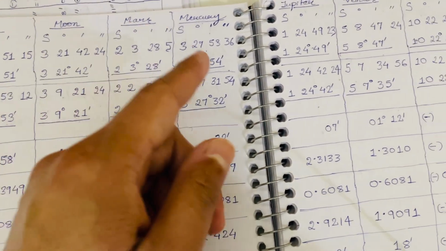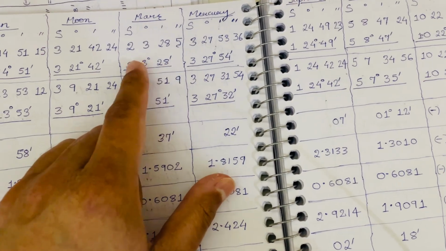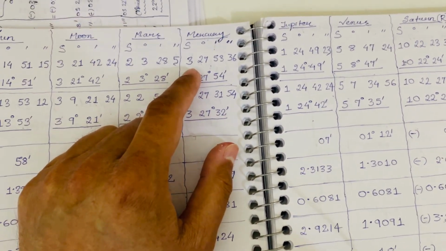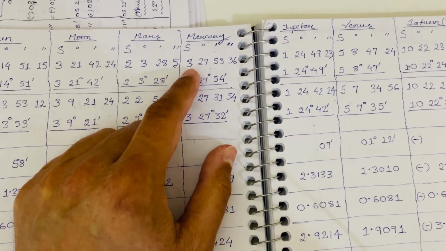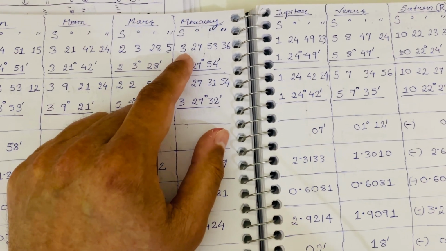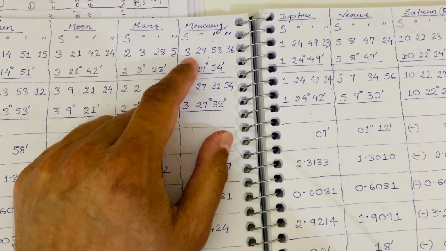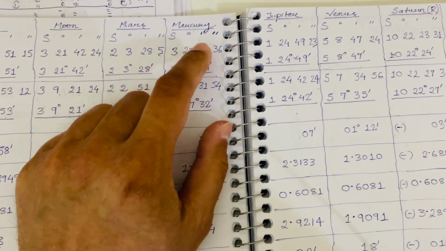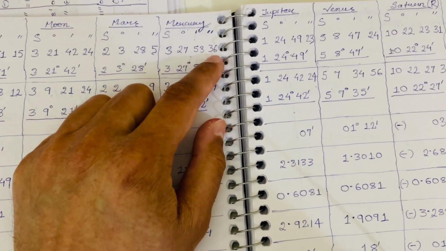Now let's come to the value of Mercury. The same concept applies. The planetary position and longitude of Mercury on 1st September 2024 at 5:30 a.m. IST is 3 signs past, 27 degrees, 53 minutes and 36 seconds.